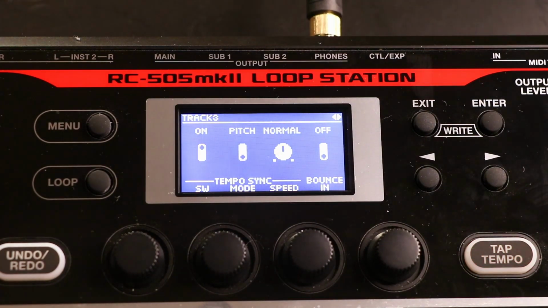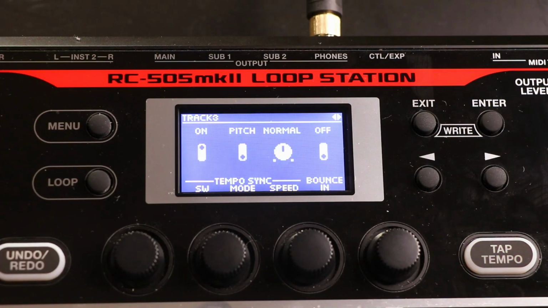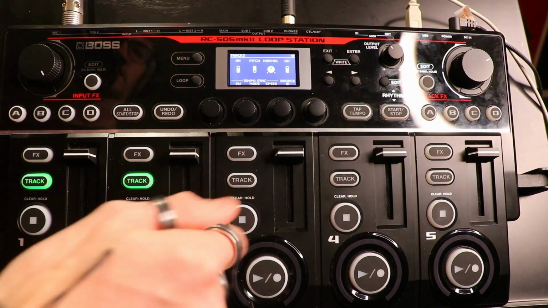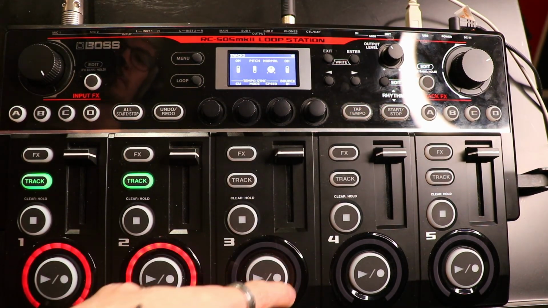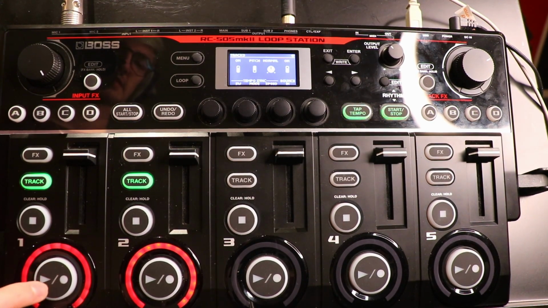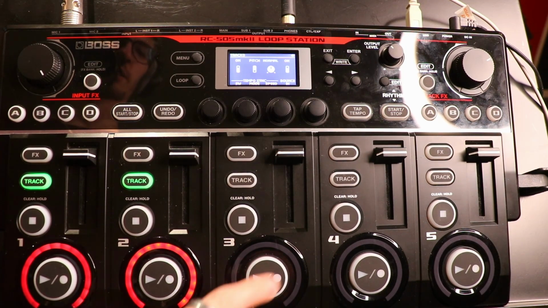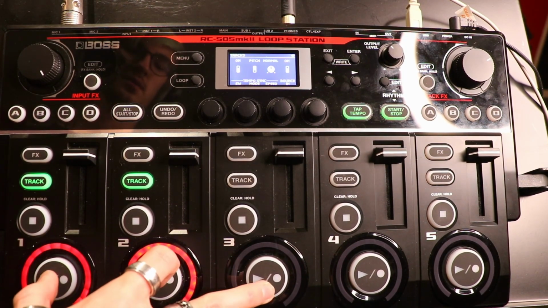And the sound will also change with the speed of the metronome. Now the bounce in. This is quite an important setting. If I turn it on, this track can now receive the bounce. Currently, every track is being bounced into this. So if I press this and this, I can just record them both together on this track.